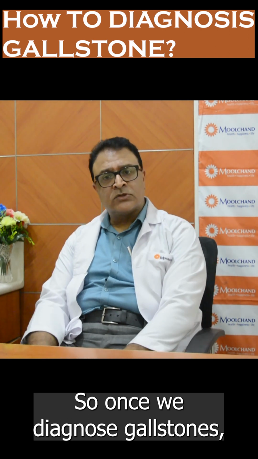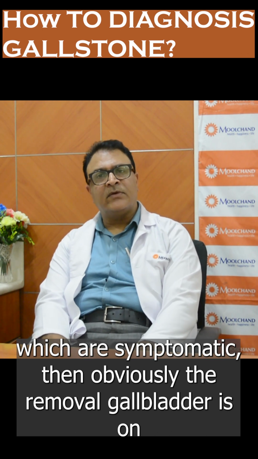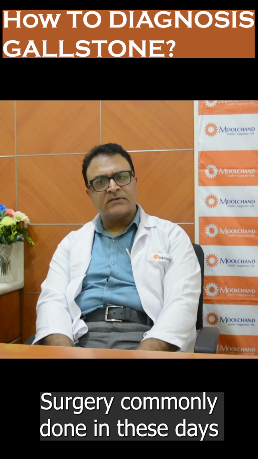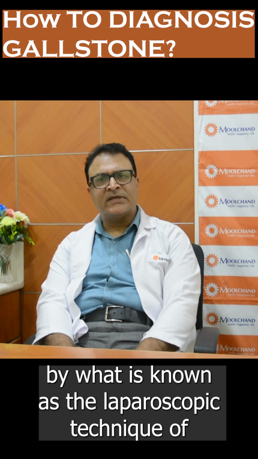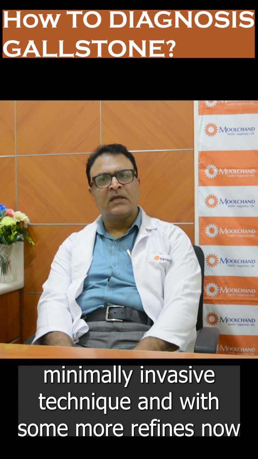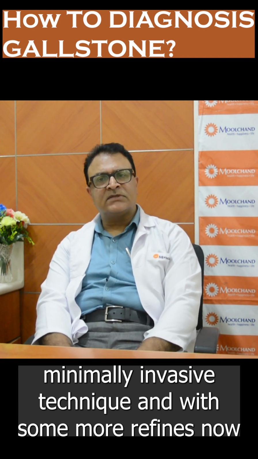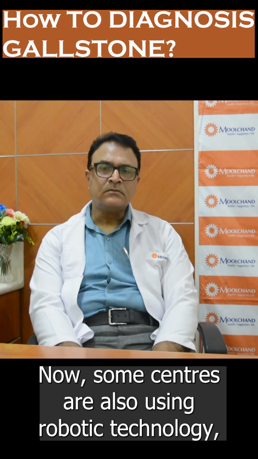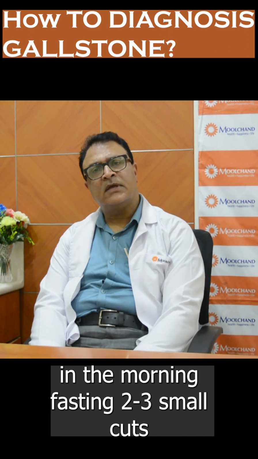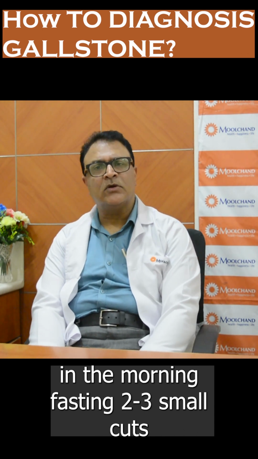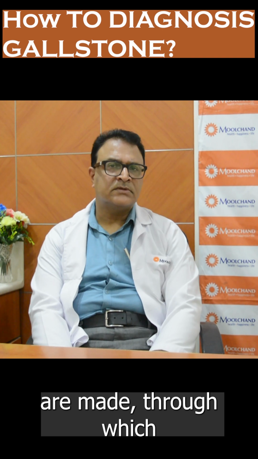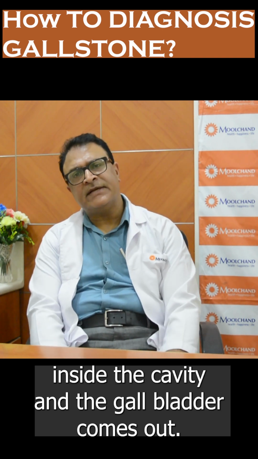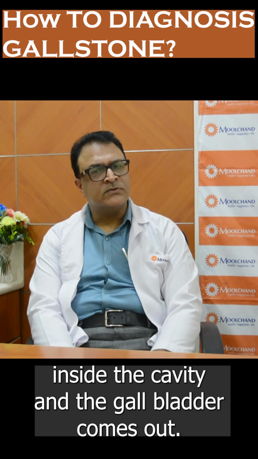So once we diagnose gallstones which are symptomatic, then obviously the removal of the gallbladder is on. The surgery is commonly done these days by what is known as the laparoscopic technique, or the minimal invasive technique. With some more refinements now, some centers are also using robotic technology. The patient usually comes in the morning fasting, 2-3 small cuts are made through which the telescope and the instruments are inserted inside the cavity, and the gallbladder comes out.